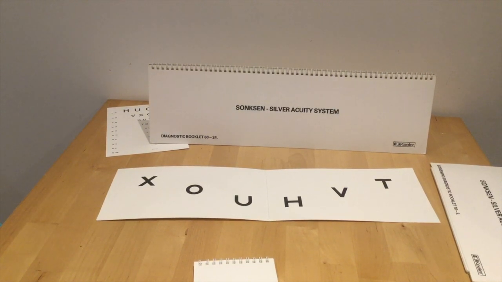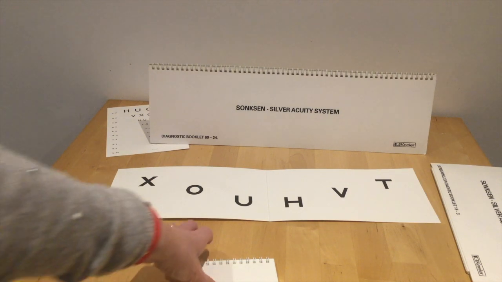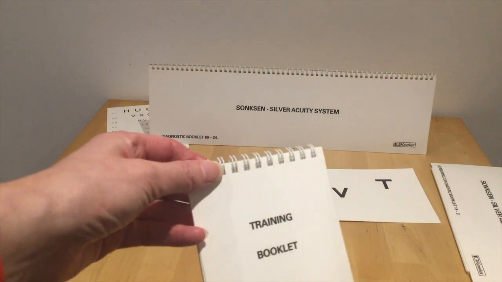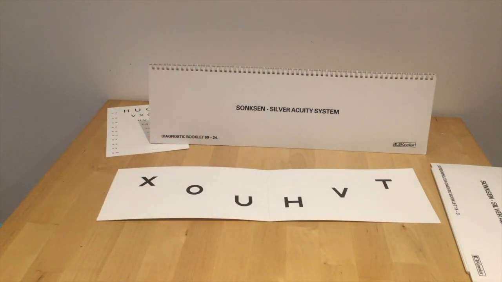This is the Sonksen Silver Acuity System. It's another test that's not widely seen. However, in one of the services where I worked, we did have it, and actually I used it quite a lot. I really like this test. It's very, very simple to use and very well explained. It's by Patricia Sonksen, and it comes with a training booklet, a bit like Kay's pictures, except in this assessment it relies on 6 letters.